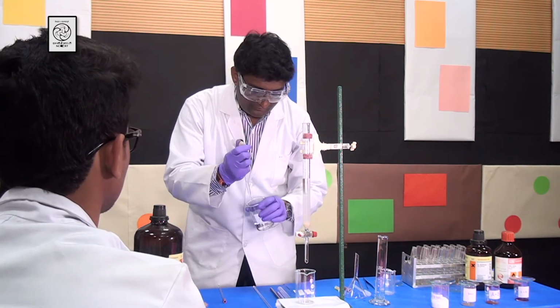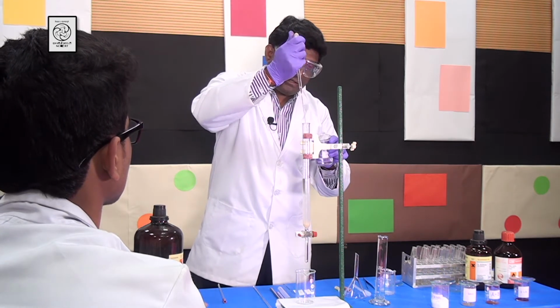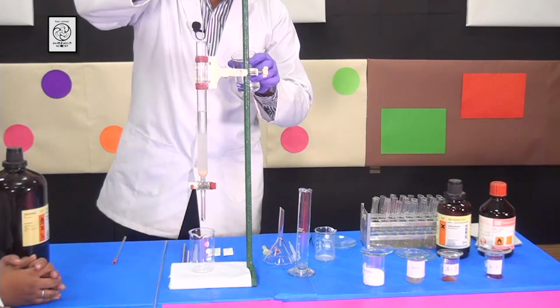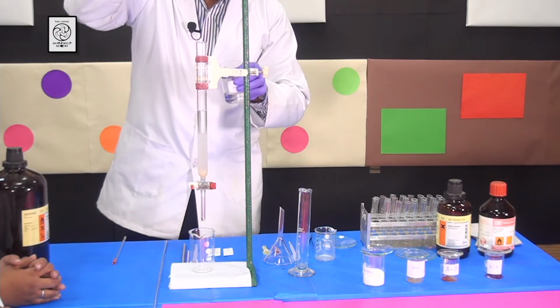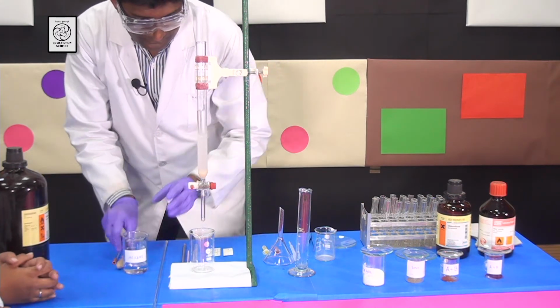Now I will take some of the hexanes and wash. You can see carefully that I am washing the sides of the column so nicely that the silica gel that is stuck to the column sides has been washed inside.